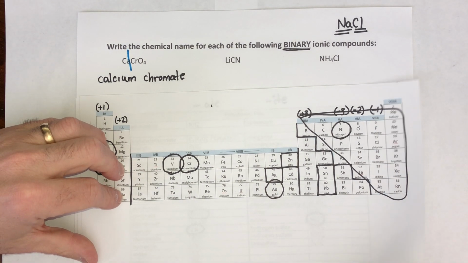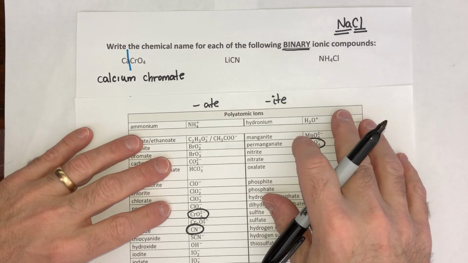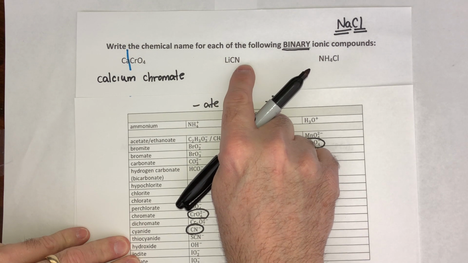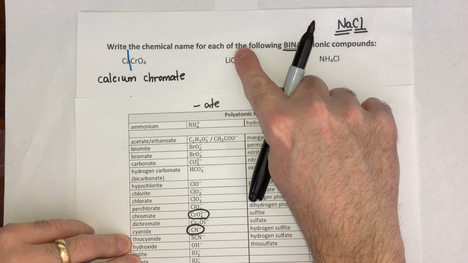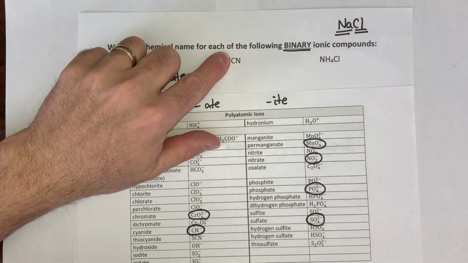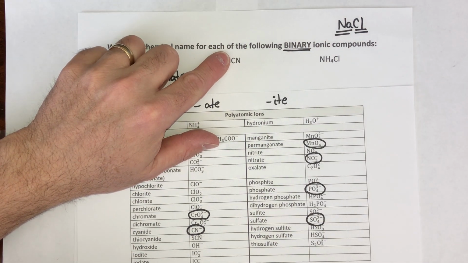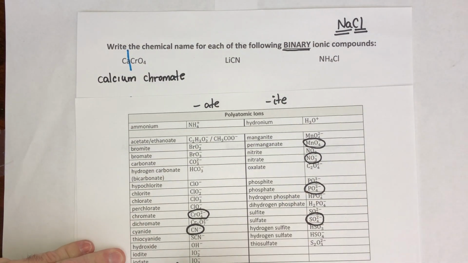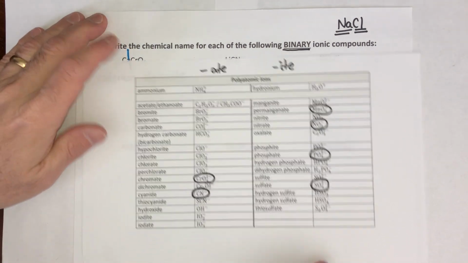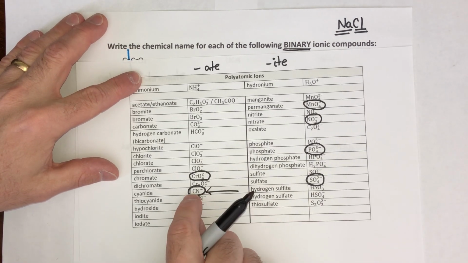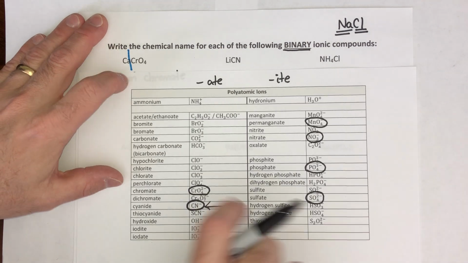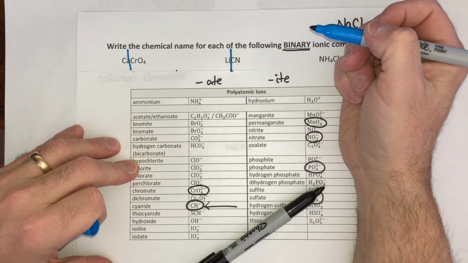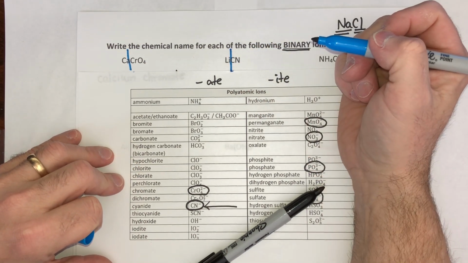Okay, if we move on to the next one. Again, I have to decide how to split it. If I look at this, I've got a lithium, a carbon, and a nitrogen. So it's either going to be lithium and carbon together as a polyatomic, or it's going to be carbon and nitrogen together as a polyatomic. If you look through all your options, we're back to our cyanide. Where's our cyanide? Oh, right here. Cyanide is a carbon and a nitrogen together. So when I split this one, I'm going to split it like this. Lithium will be the first piece, cyanide will be the second piece.